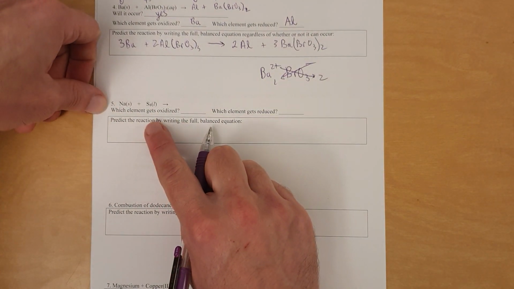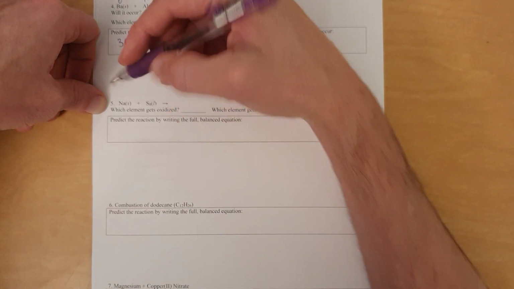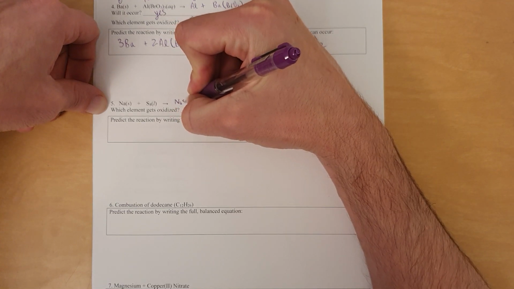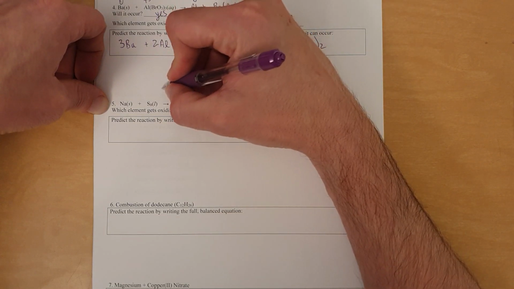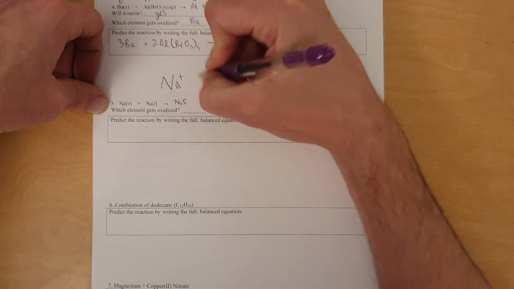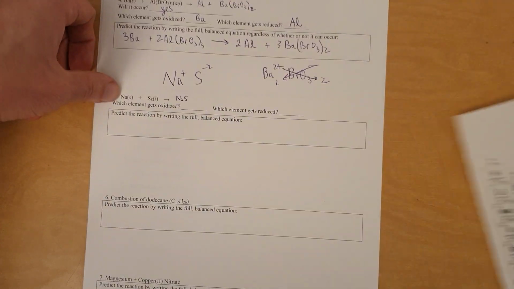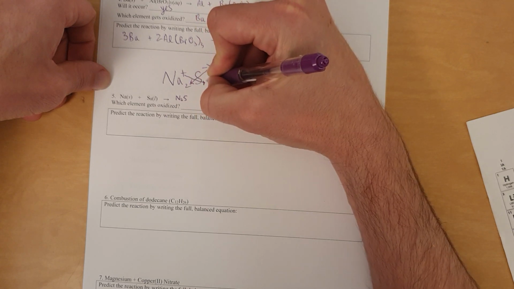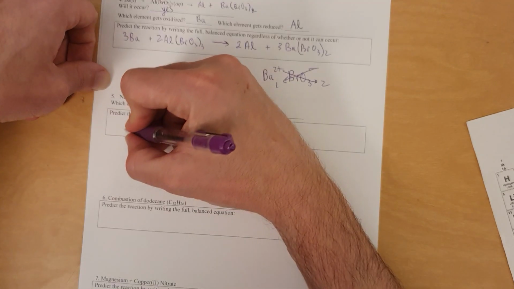Moving on. Sodium plus sulfur. What gets oxidized? What gets reduced? Well, first of all, you have element plus element, so you're going to have some version of sodium and sulfur here. We can predict exactly which by doing some crossing of the charges. Sodium is a +1, sulfur is a -2. You can prove that to yourself by finding sodium amongst the pluses and sulfur amongst all the -2s. Switch the charges, you're going to get 2 sodiums and 1 sulfur. So Na2S. But let's do that here properly.